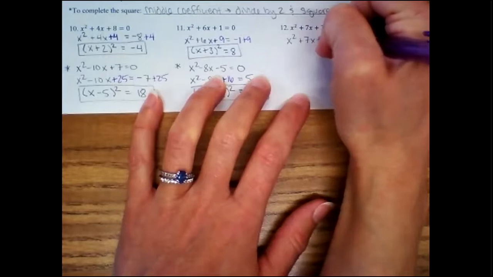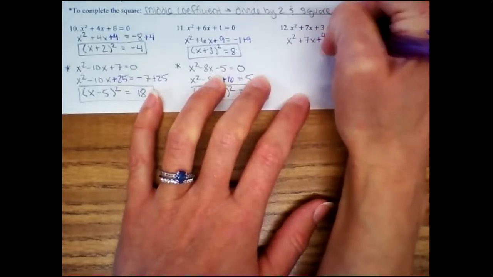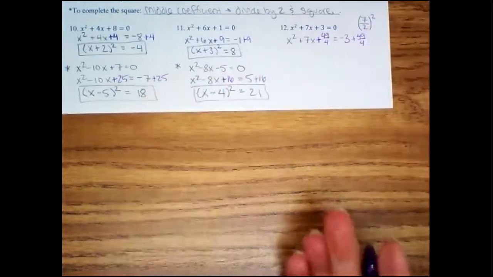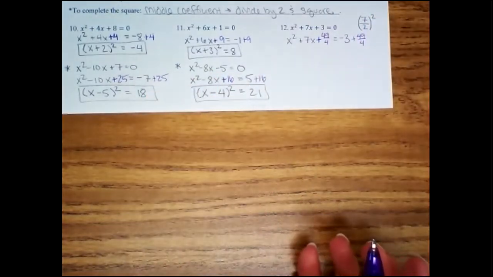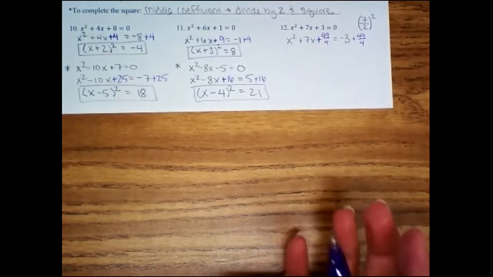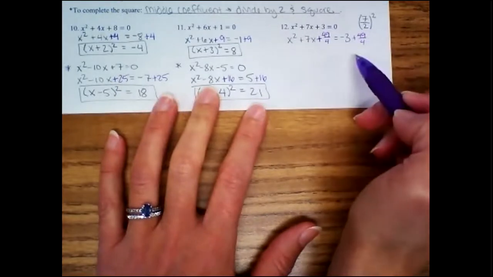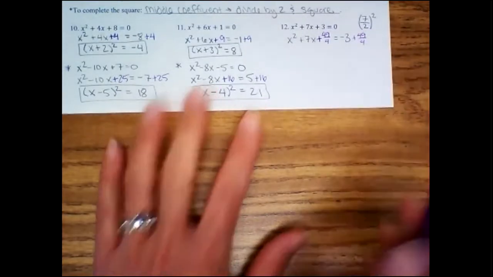So what we want to add, if you want to make it a different color, is 49 fourths. Spoiler alert, it's always going to be fourths. Always. If you add something that's not fourths, you have goofed, because you should divide by 2, and 2 squared is 4. Does that make sense? Like we all together there? Should be fourths.